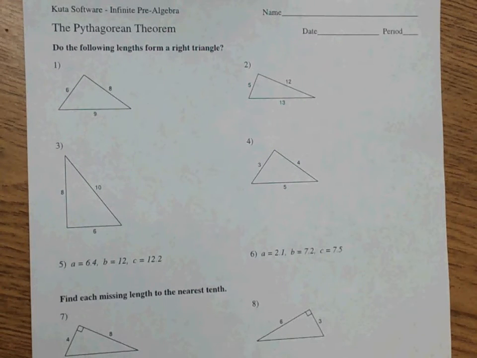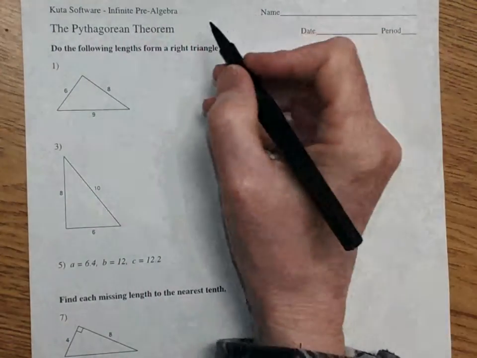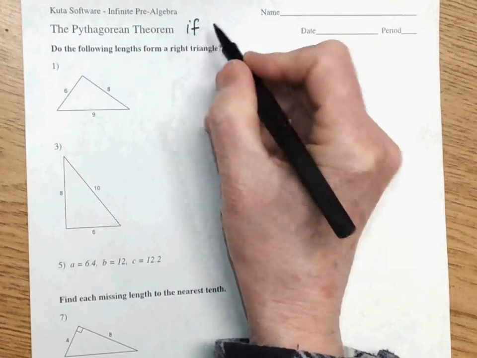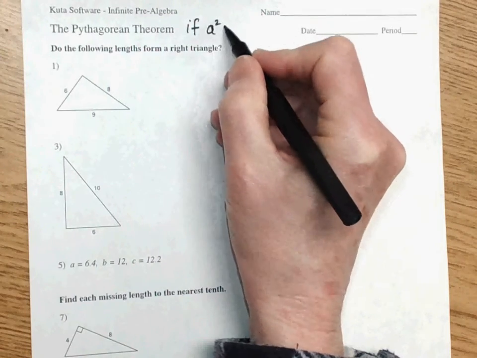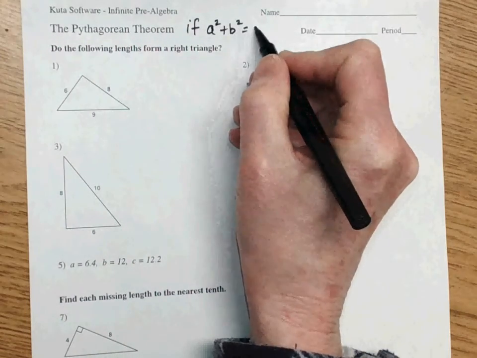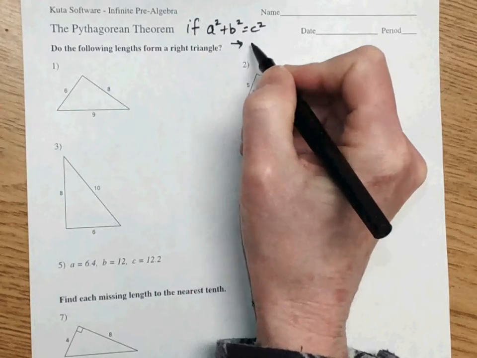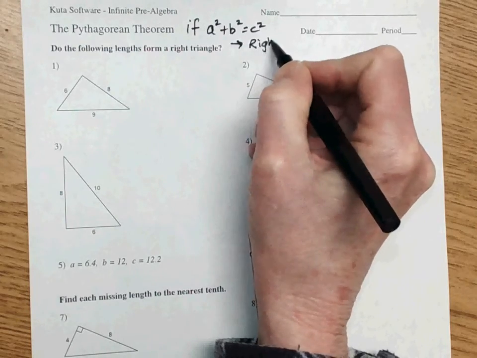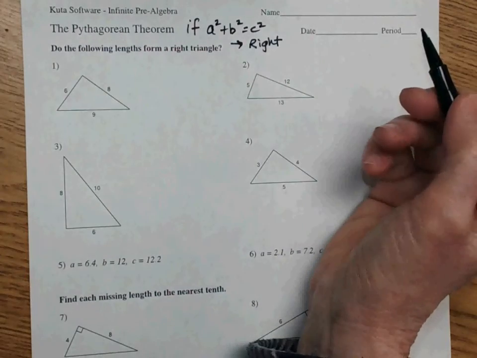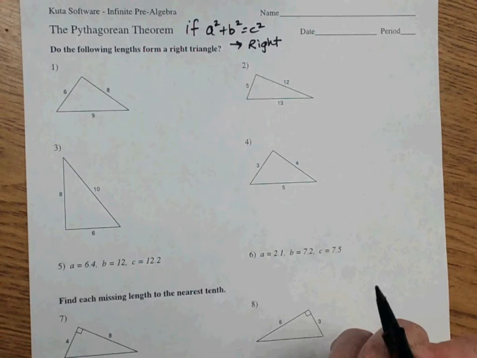All right, today we're going to talk about how to use the converse of the Pythagorean theorem to prove that a triangle is or is not a right triangle. So we know that the converse says if a squared plus b squared equals c squared, then we know it is a right triangle. Now, again, we have to decide which is A, B, and C.